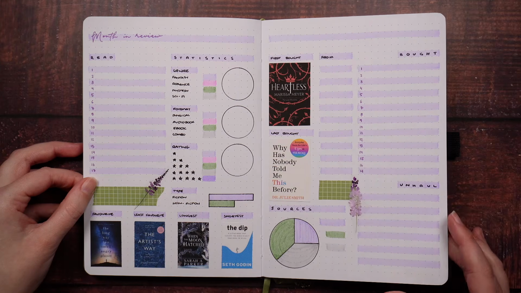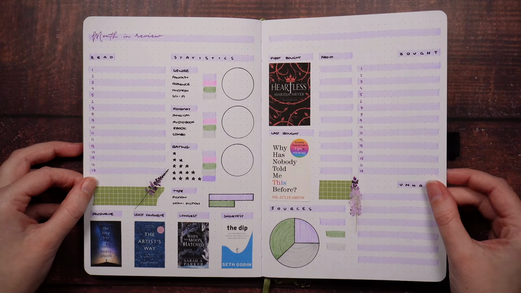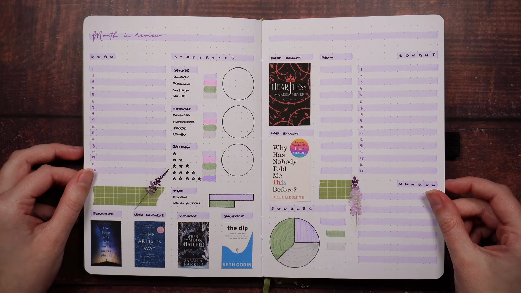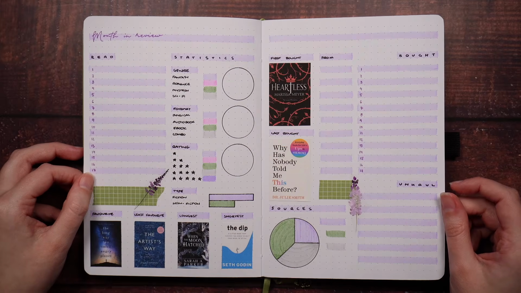I'm kind of tempted to start using these in my reading journal. I haven't done a lot of monthly pages previously, outside of monthly reading challenges, but I do love the way these stats pages end up looking.